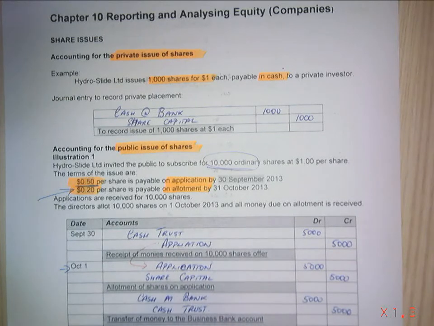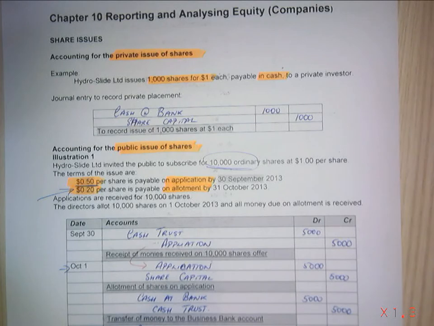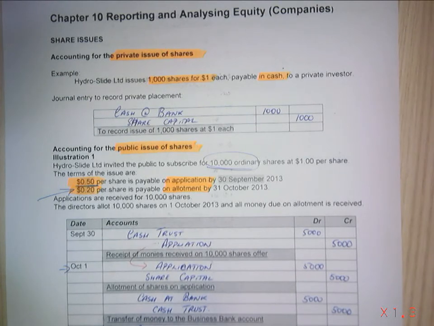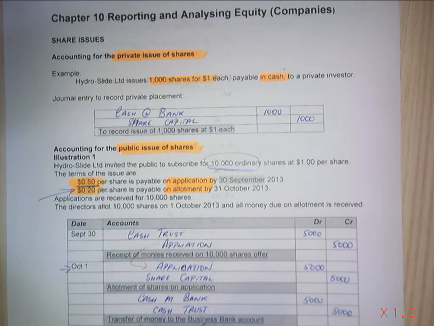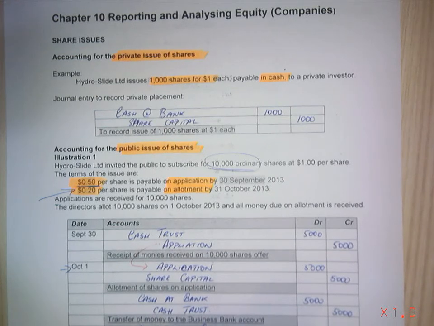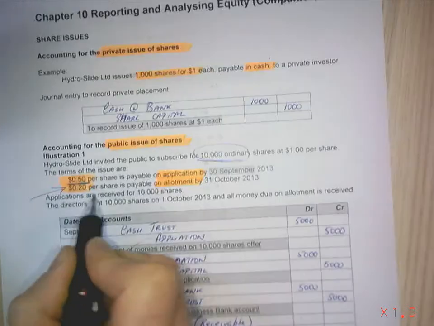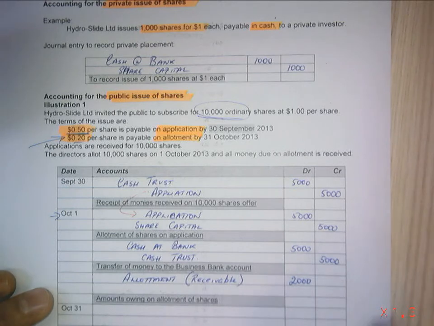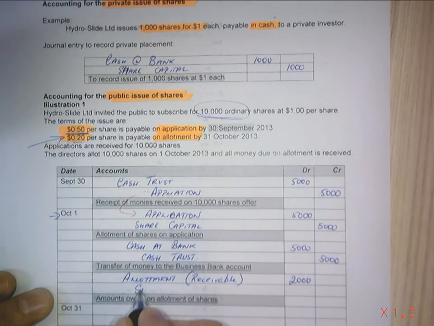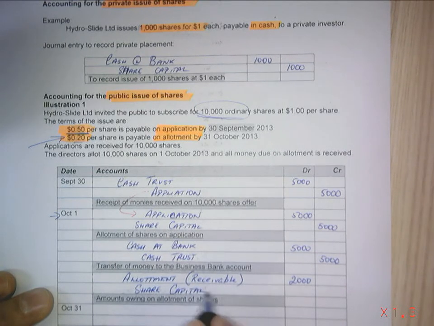So what we do is we create an allotment, which is a receivable. I'll just put that in brackets. So it's a receivable, and it's for 20 cents per share, which gives me 2,000. And I'm going to create more share capital, which is now I've got a share that will be paid up to 70 cents.